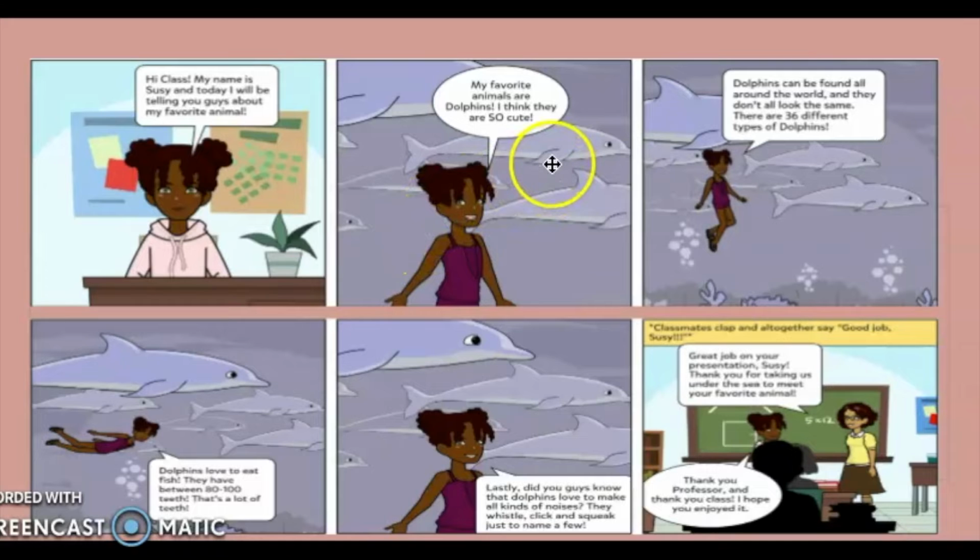And it says, "My favorite animals are dolphins. I think they are so cute. Dolphins can be found all around the world, and they don't all look the same. There are 36 different types of dolphins." That's our first fact right here.